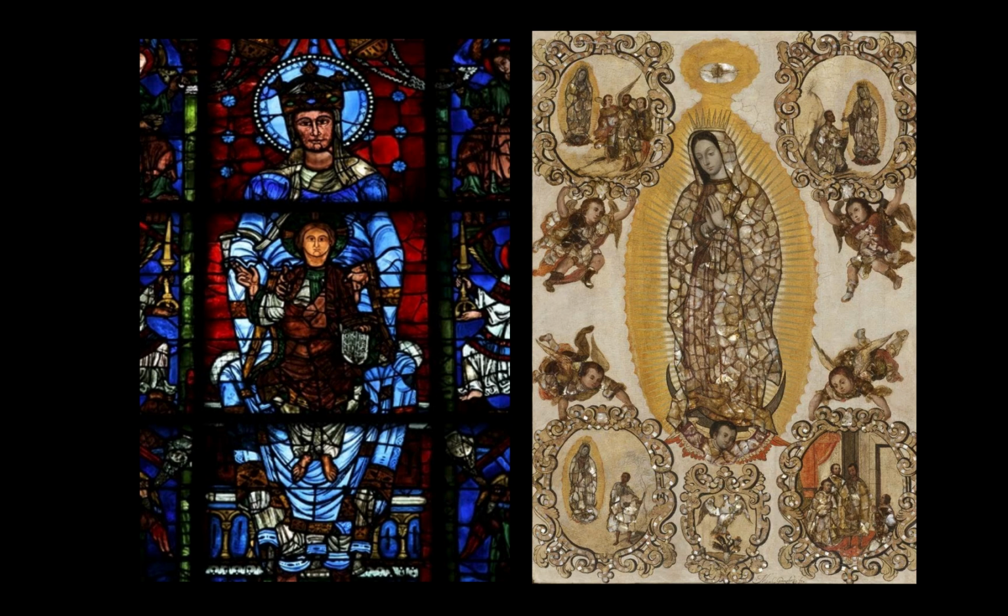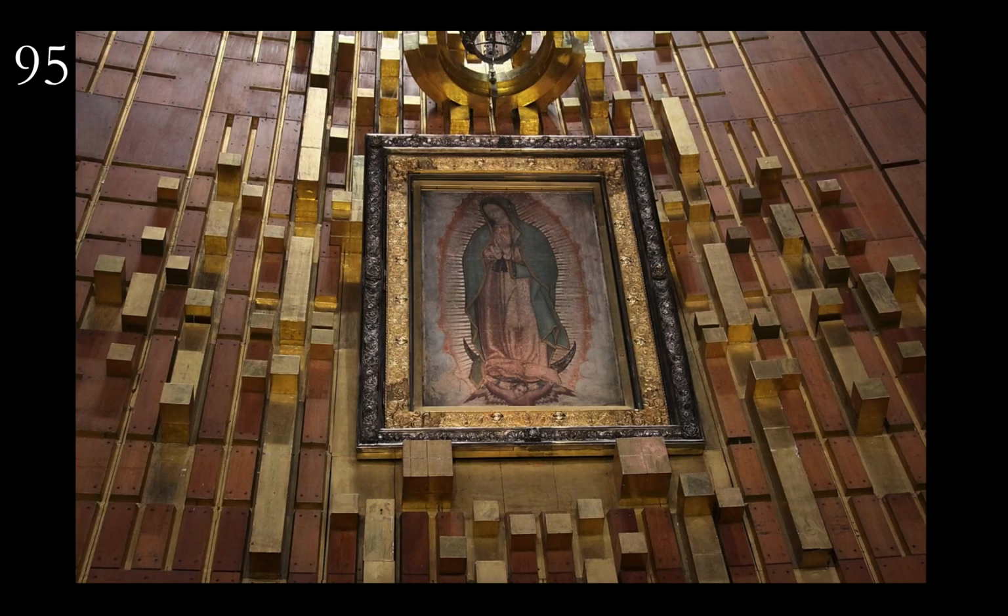So we have yet another Marian image. Marian images dominate our curriculum, but this one is in the New World. And this one represents not just the Virgin Mary, but a specific version of the Virgin Mary, and her name was the Virgin of Guadalupe. So the Virgin of Guadalupe, the original image, the image that is considered sacred, sits in the Basilica de Guadalupe in Mexico City. This is the original, guys.